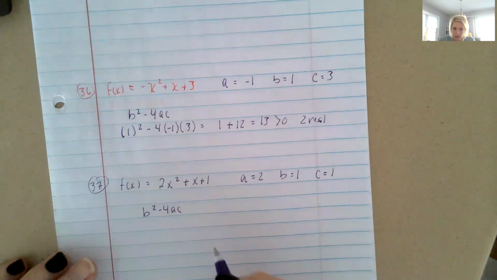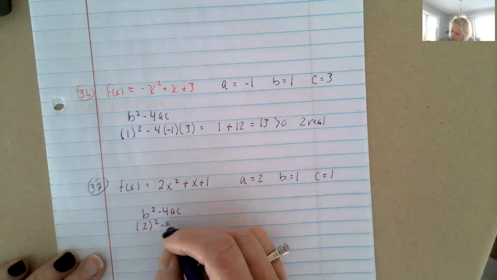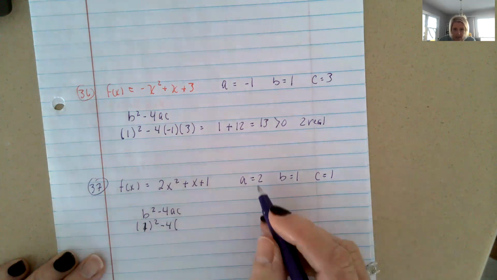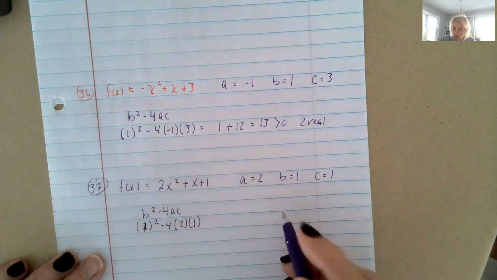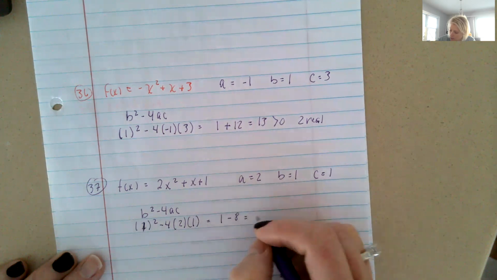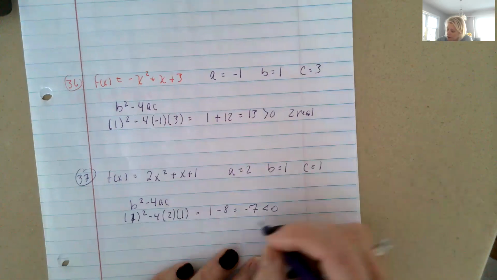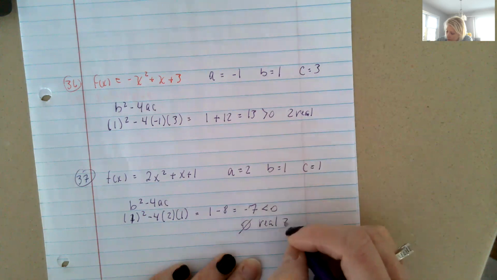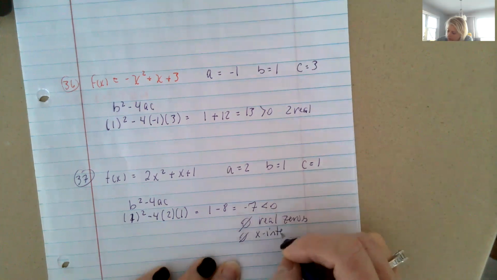So my discriminant is b² - 4ac. Oops, b² is 1, b is 1, 4 times a, which is 2, and c, which is 1. Make sure you make that correction. b is 1. So this is 1 - 8, which is -7, and it's less than 0. So that means there are no real zeros, and there are no x-intercepts.